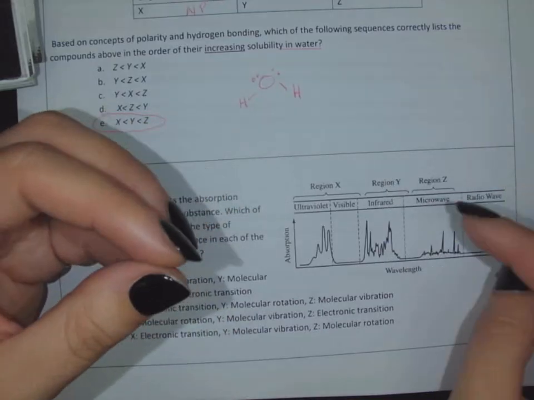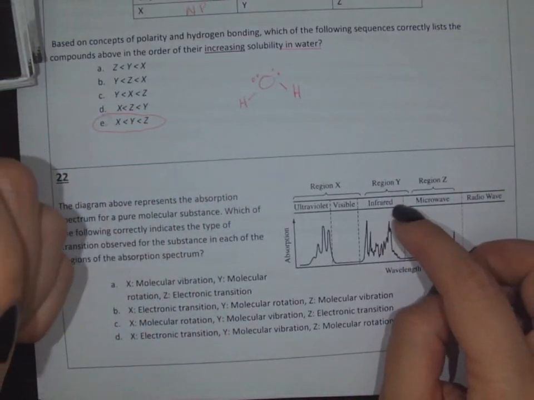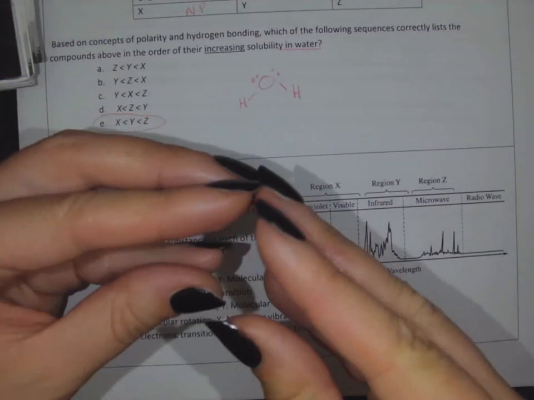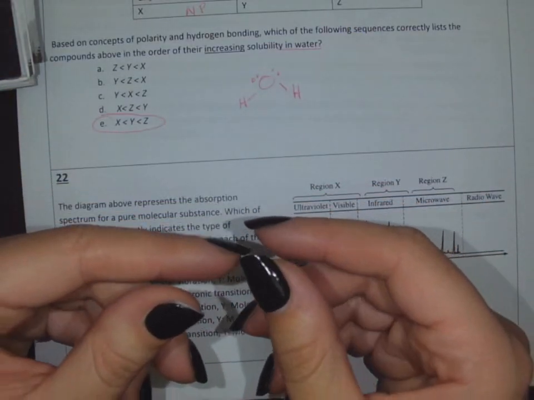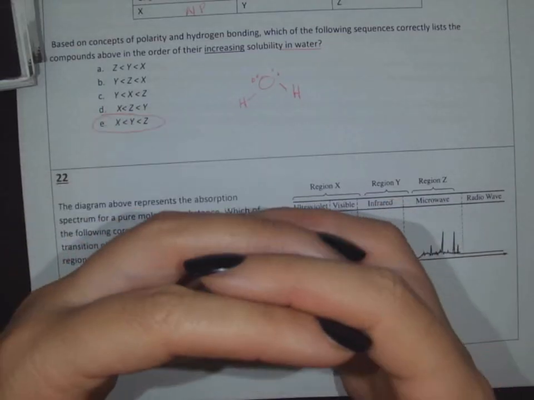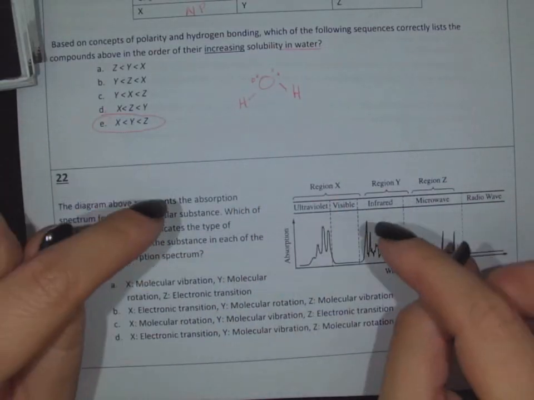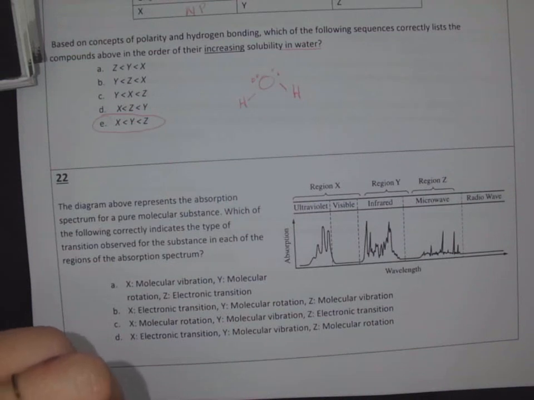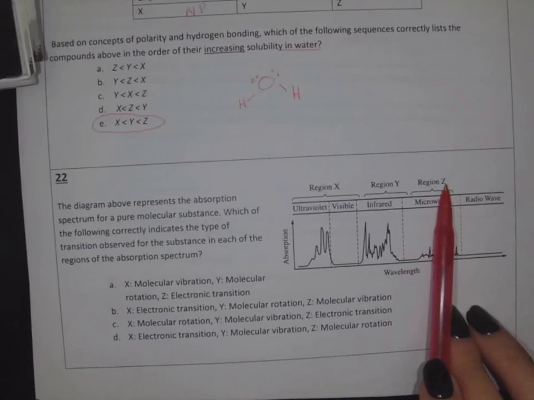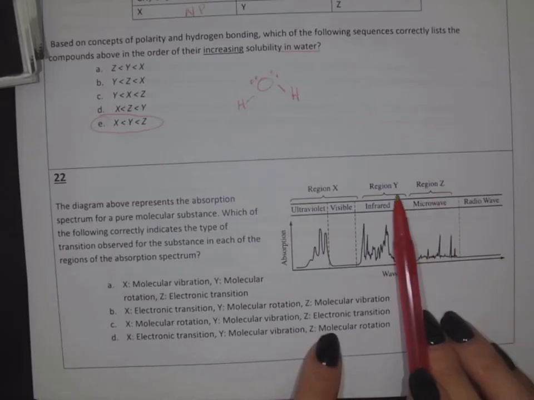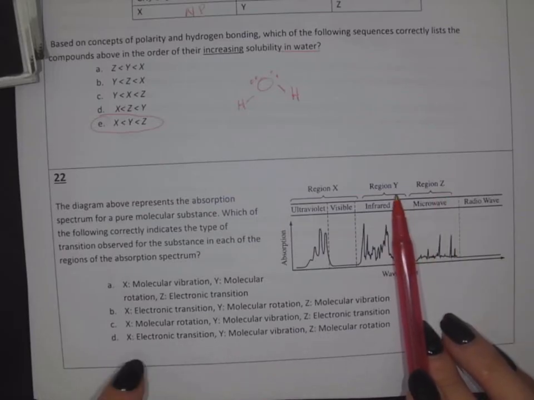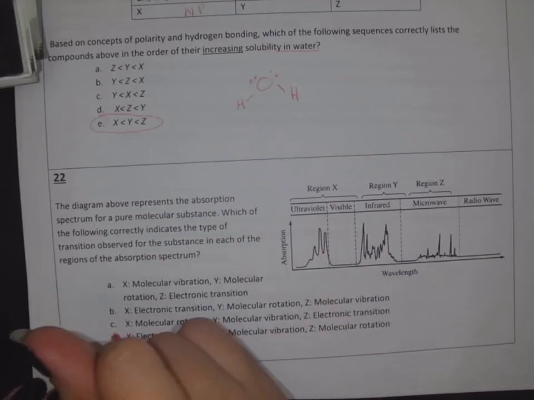Now, if we absorb something with a little bit more energy, infrared, now it can vibrate. Now we can move across, not just spin. And then if we absorb enough energy, the electrons inside these molecules can make electron transitions. Bonds can even be broken from this. And so that's what it associates with. So region Z is our rotation one, right there. And then Y is our vibration, and then X is our electron transitions.